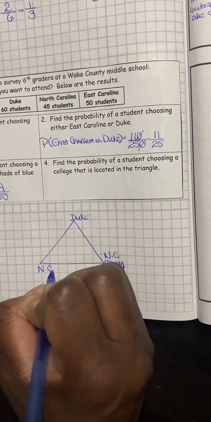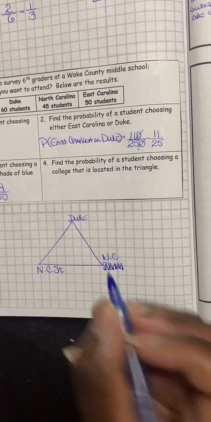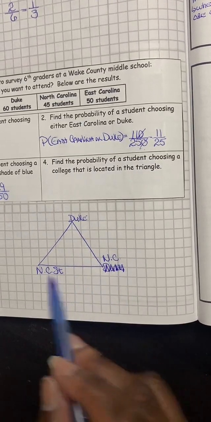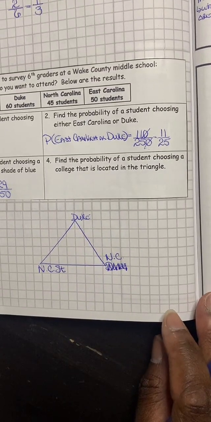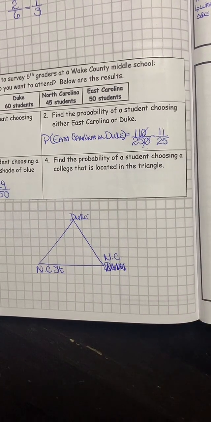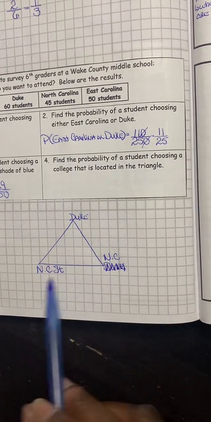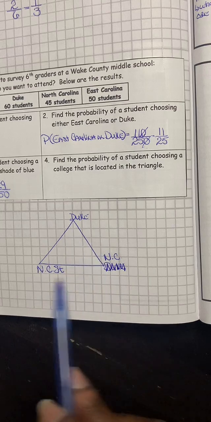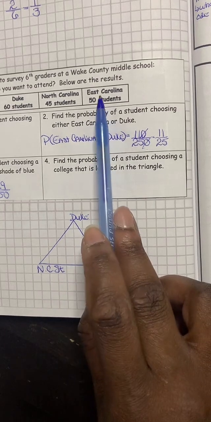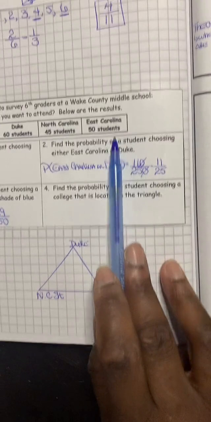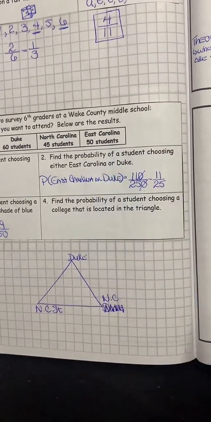Something like that. I could be wrong. But they're fairly a distance away from each other. Yeah, I saw this somewhere. So they're a fair distance away from each other. The only one that's not in this triangle is East Carolina. East Carolina is not in the triangle.